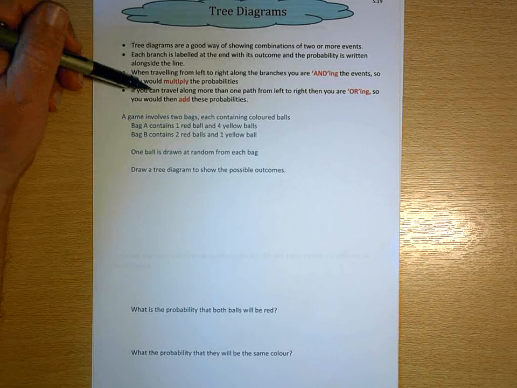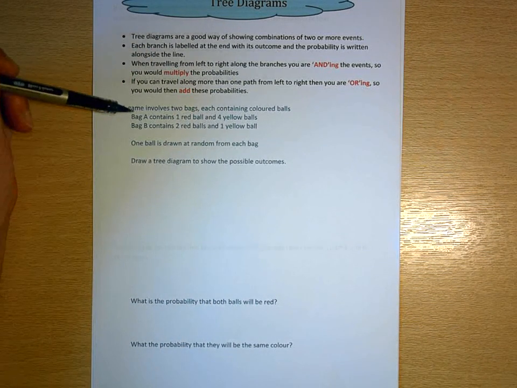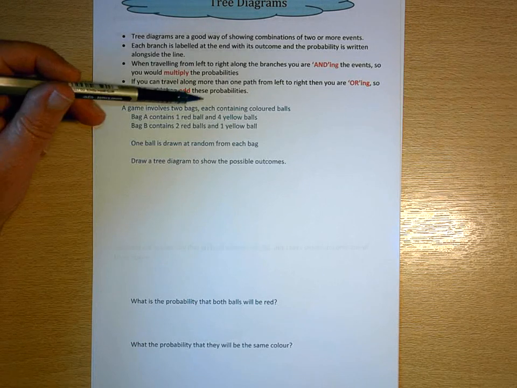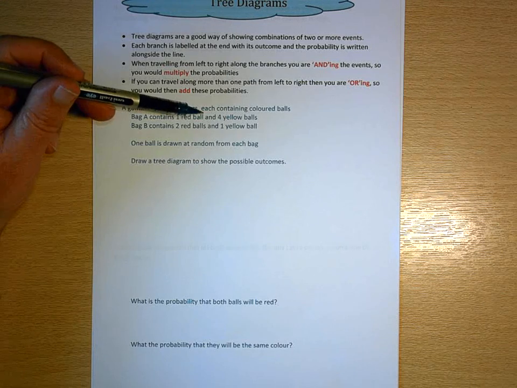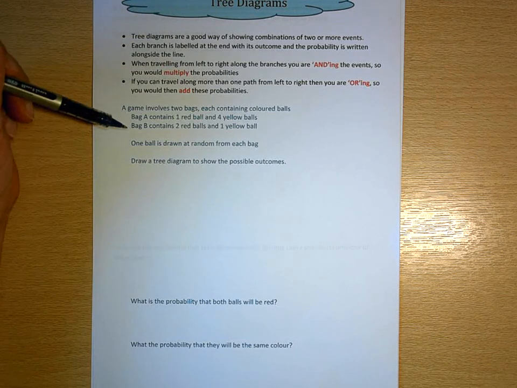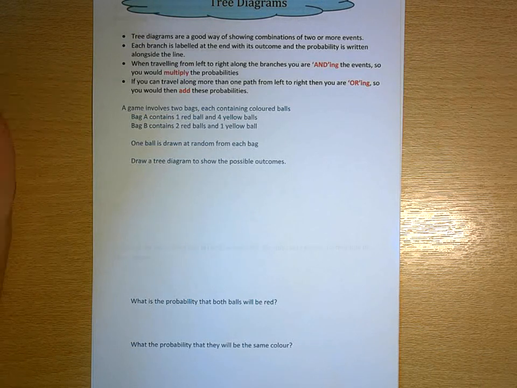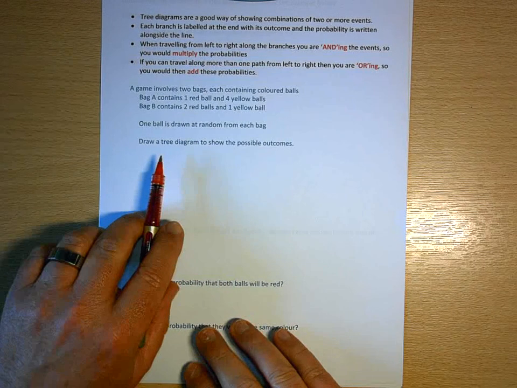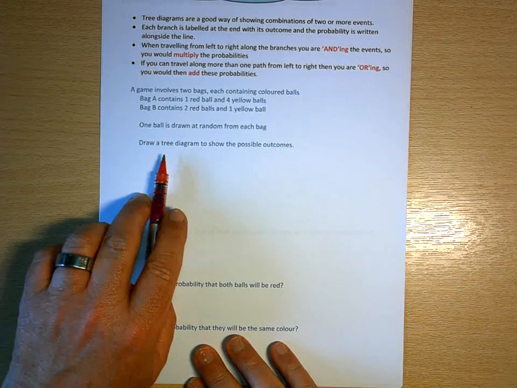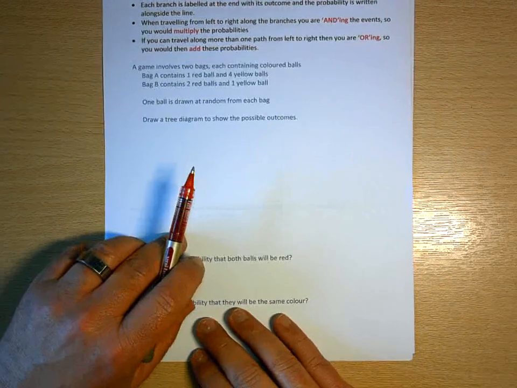So let's get a context going here, and I'll come back and hopefully make more sense of that. A game involves 2 bags, each containing coloured balls. Bag A contains 1 red ball and 4 yellow balls, and bag B contains 2 red and 1 yellow ball. 1 ball is drawn at random from each bag. Draw a tree diagram to show the possible outcomes.